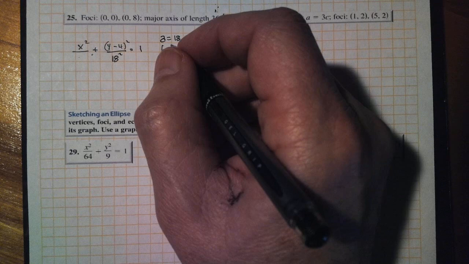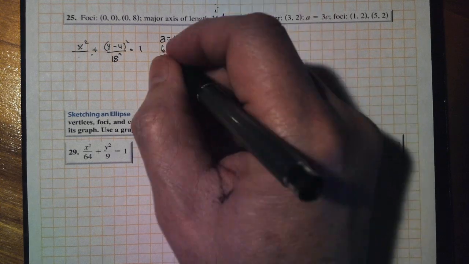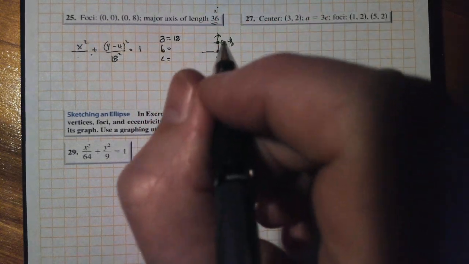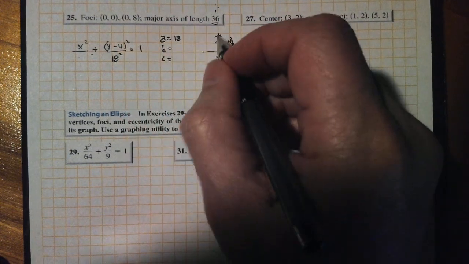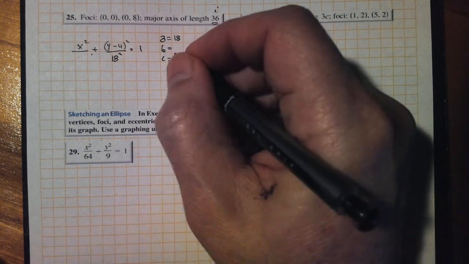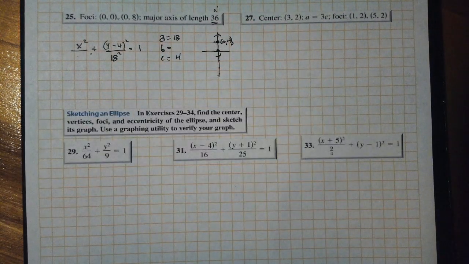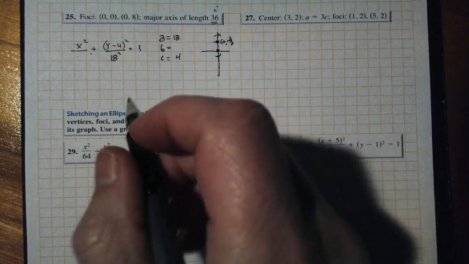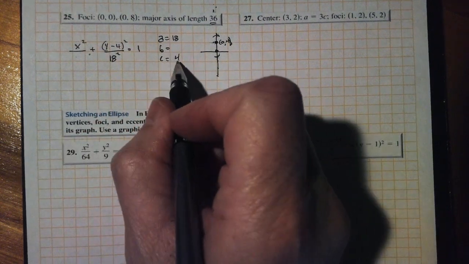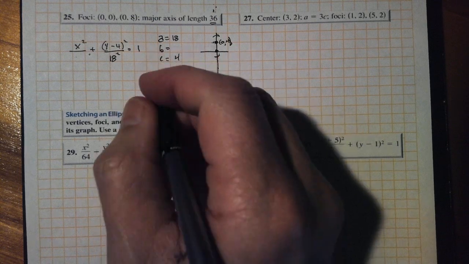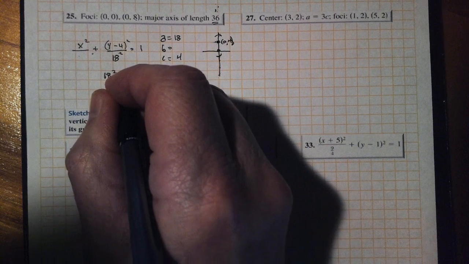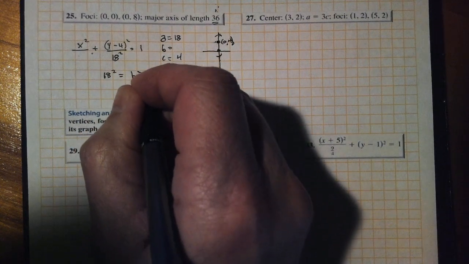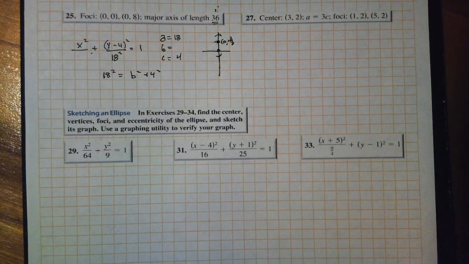C, a second here. C is the distance to the foci. The distance to the foci from 0, 4 to 0, 8 or to 0, 0 is 4. And now I've got to figure out B, but A, B, and C are in a Pythagorean relationship, and in that relationship, A is the big one. So 18 squared equals B squared plus 4 squared.